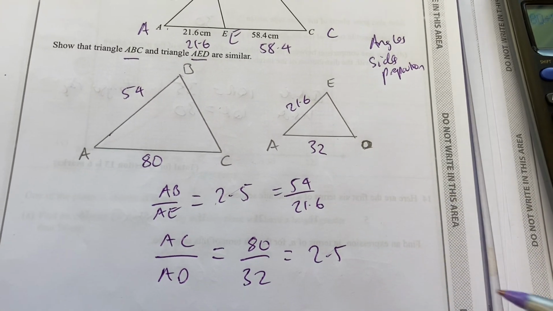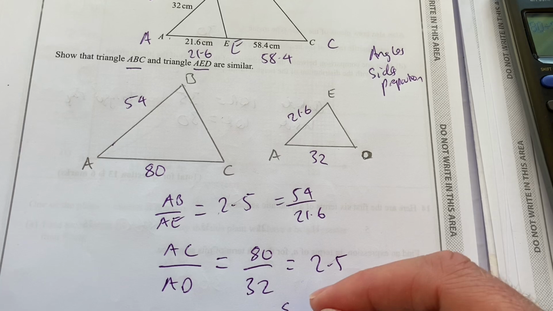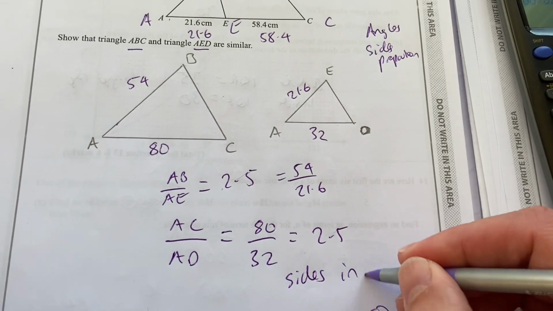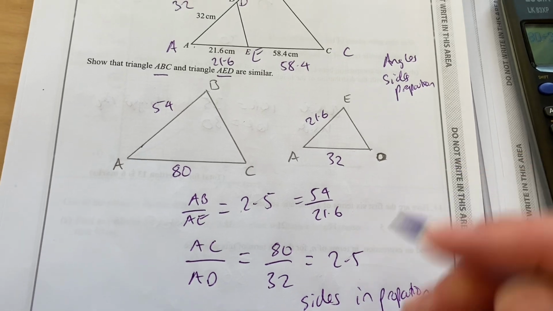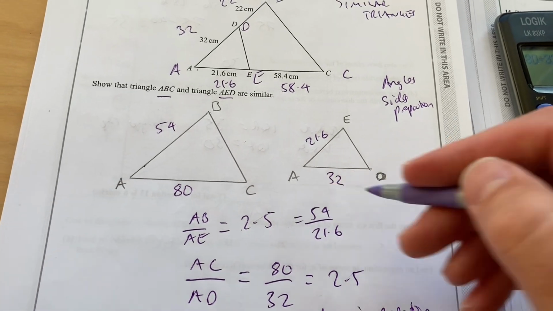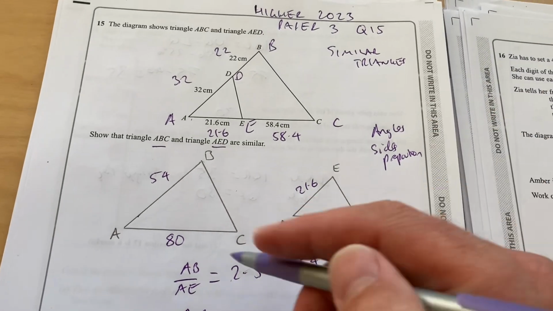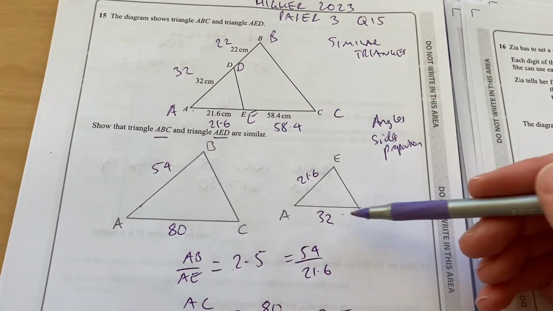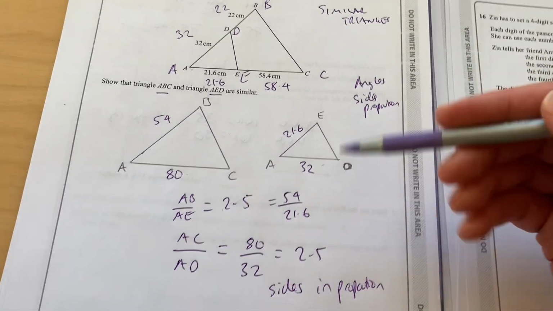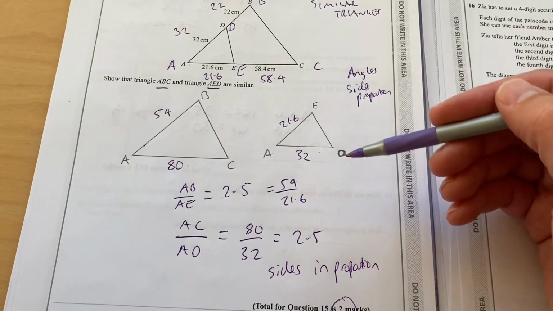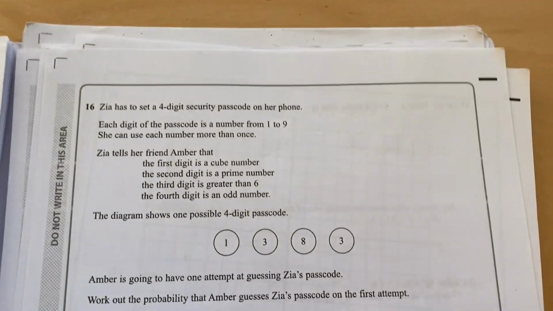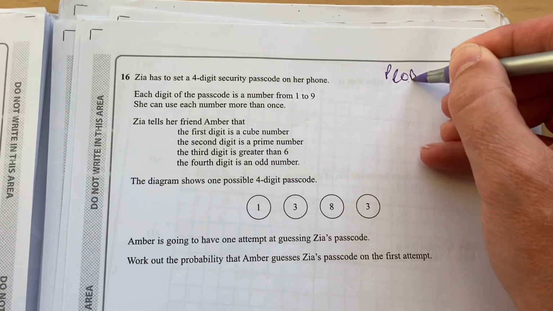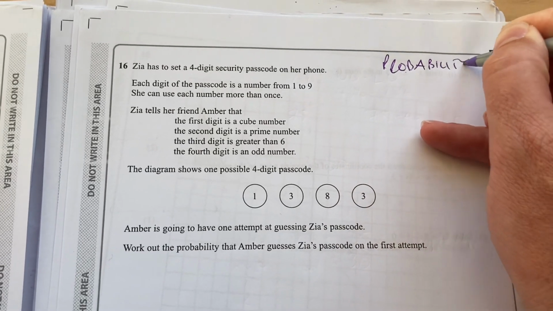So it's only 2 marks, but I need to show that we can say these sides are in proportion. And I must say it's not just any sides, it's the respective sides once they're in the same positions. That's why I've redrawn the pictures here. Okay, so it does look like a lot of work for 2 marks, but hopefully that also helps make sense of what I've done.